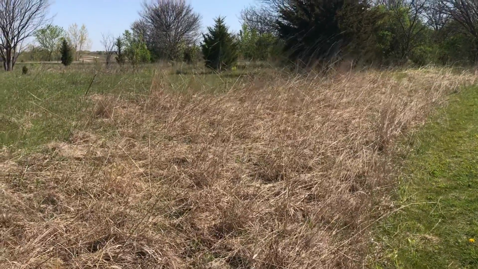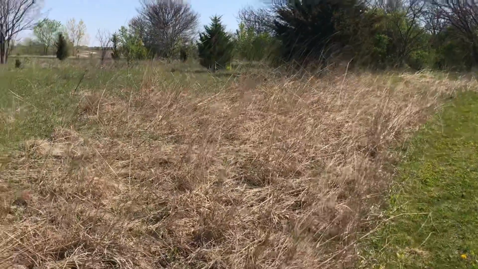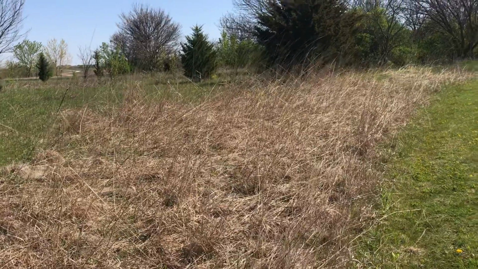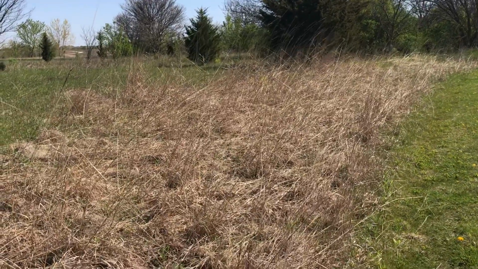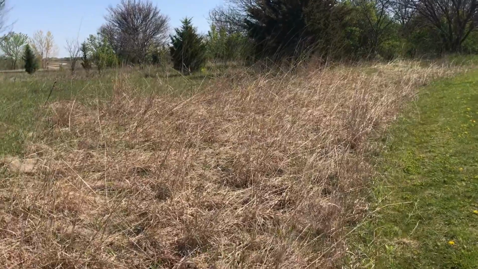This community, dominated by Sorghastrum nutans here along the side of the path, still maintains a lot of nutrients, energy, biomass, all in the deep, deep root system that is underneath the surface of the soil.